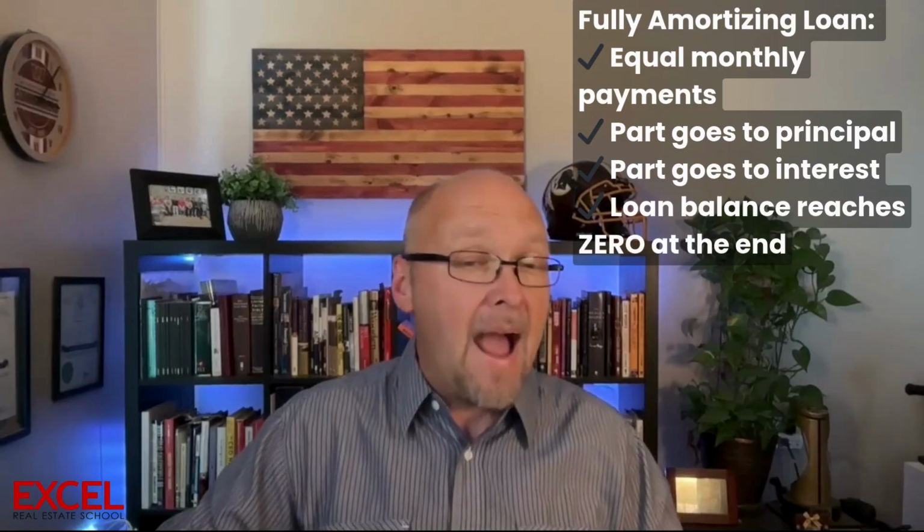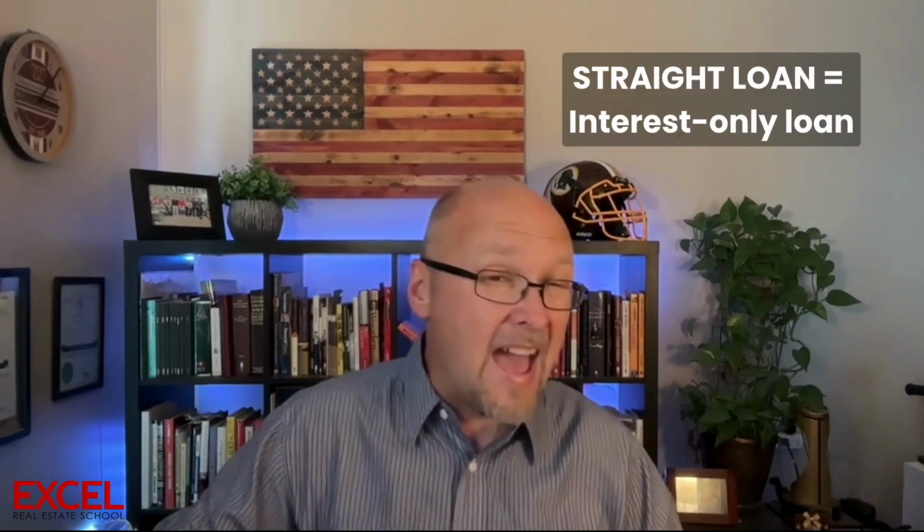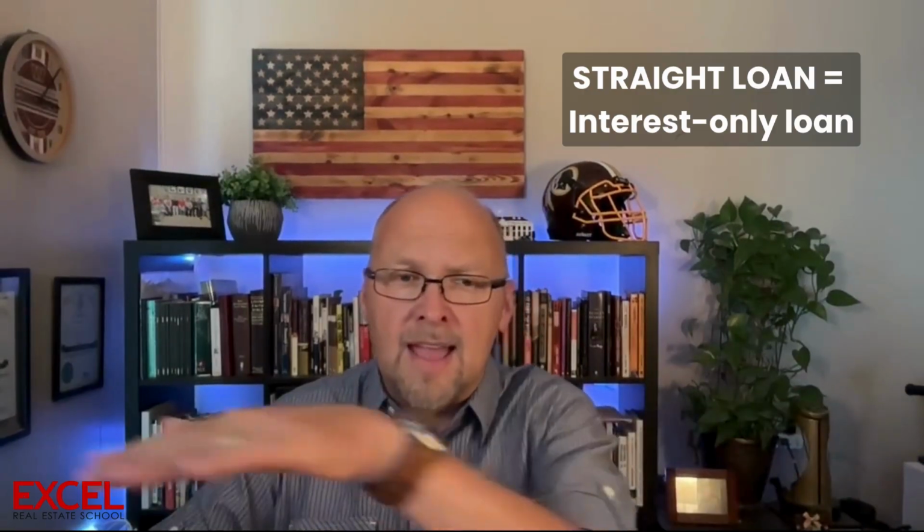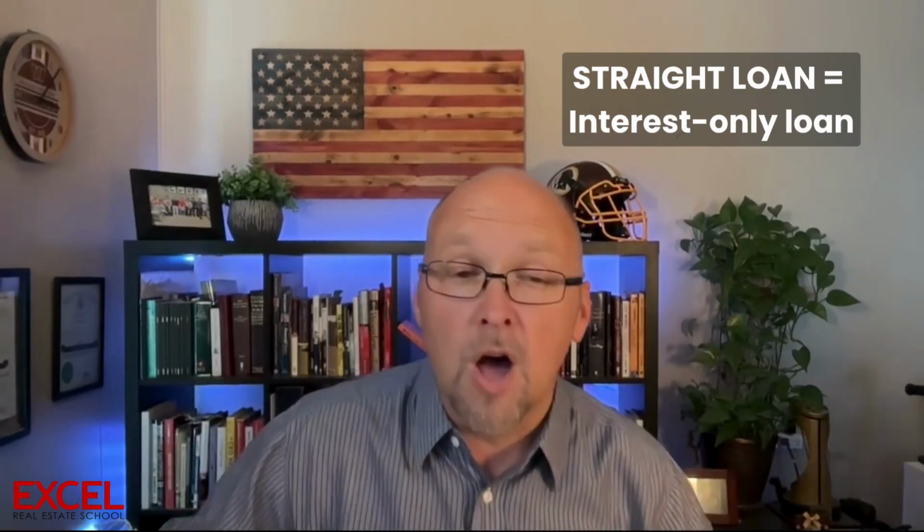So if the balance reaches zero, it is fully amortizing. Now early in the loan payment, most of the payments go towards the interest. Later in the loan, most goes towards the principal. That's called amortization.